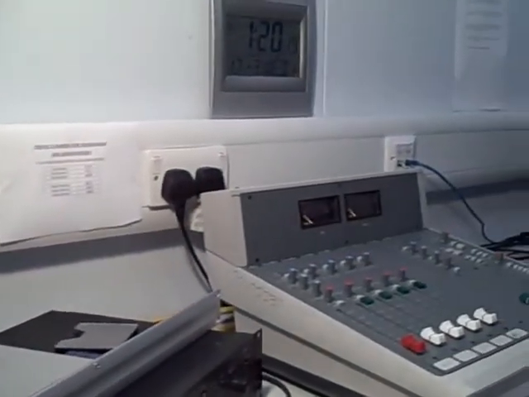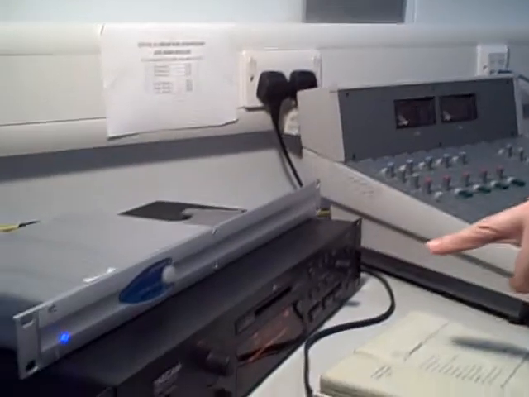Okay, so when you come into the booth, you may need to switch some of the equipment on. Most of the switches should be on, but if you go to the wall sockets, you need to make sure that these are also on. They may well be off, and indeed I'd ask you to switch them off at the end when you've finished recording.